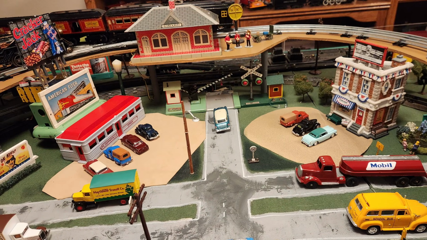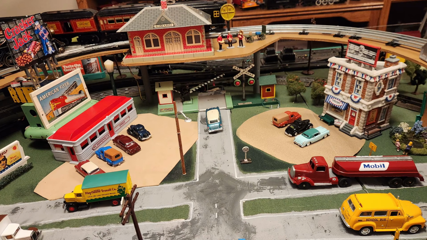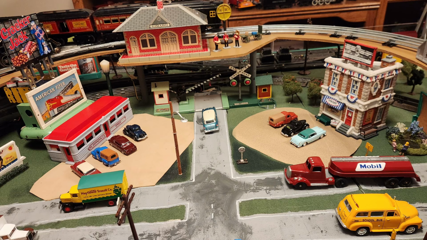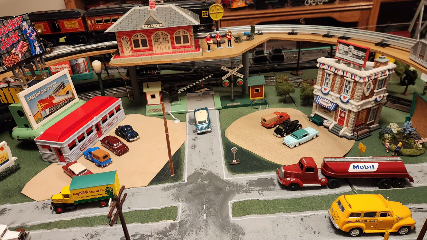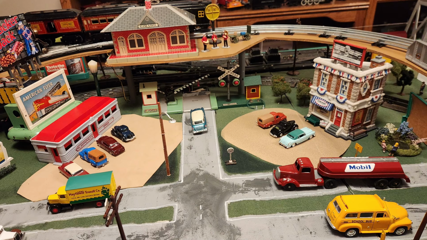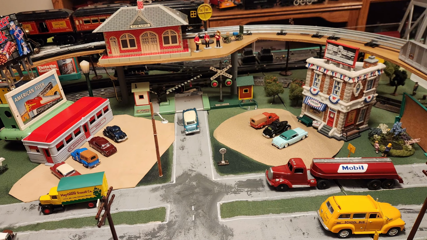This is a Plasticville diner and Department 56 sports bar. Both are 1/48 scale, but I'm using 1/64 scale vehicles in the parking lots. Vehicles of other scales are on the street. You might also notice how out of scale the American Flyer crossing sign is.